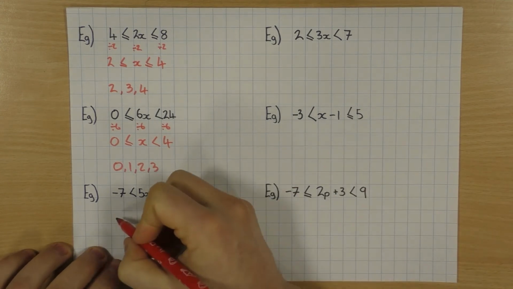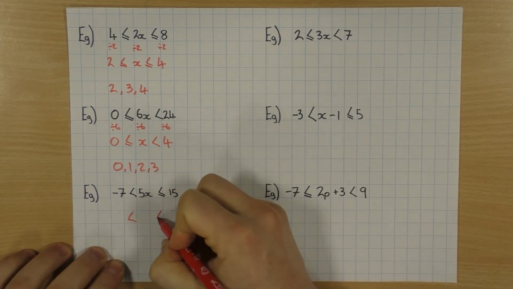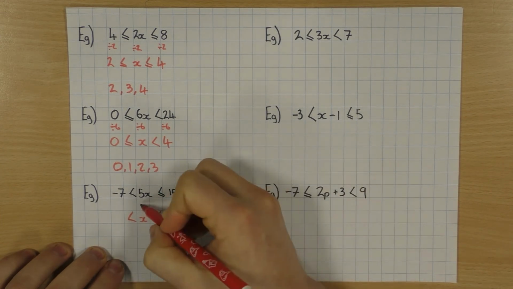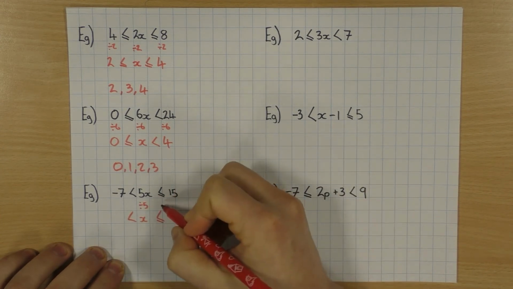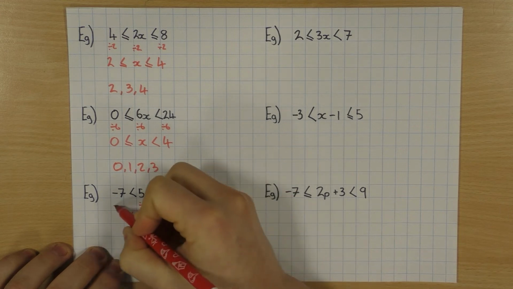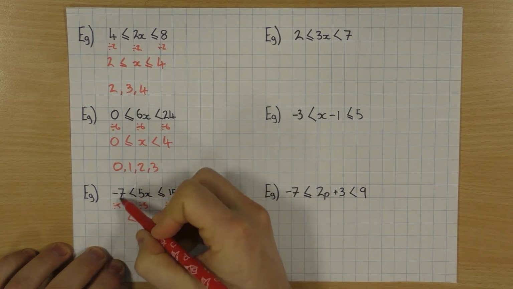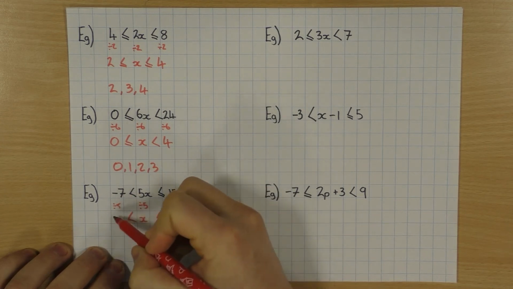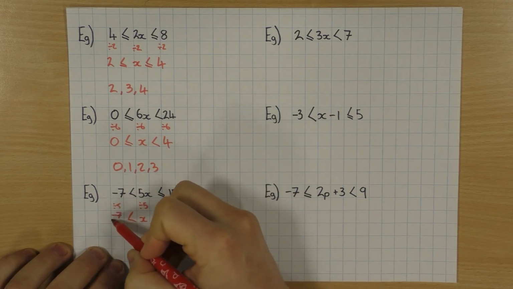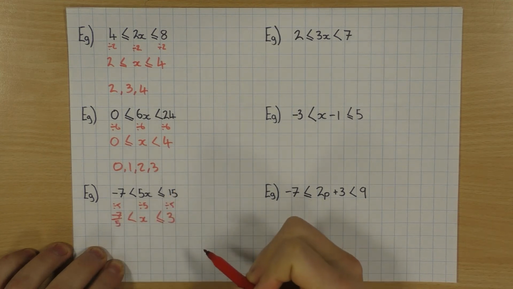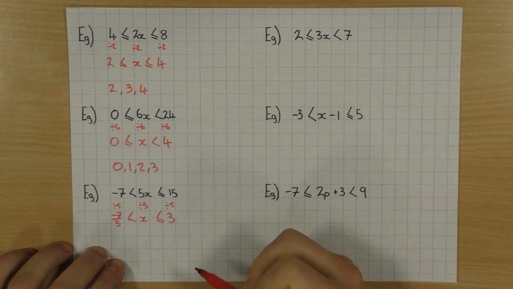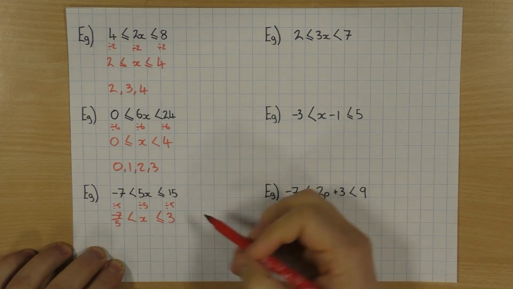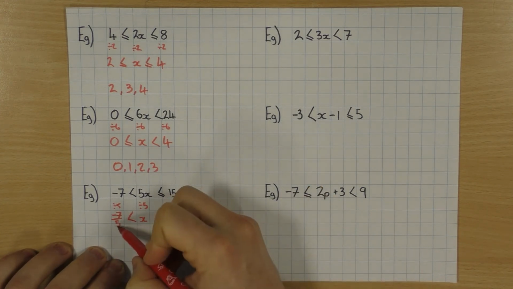This one here, again, I just want it to be x. So how do I go from 5x to x? I divide by 5, and obviously you need to divide both of these by 5. Now, in this case, it's easy. 15 divided by 5 is 3. In this case, it's not so easy, so just leave it as a fraction, minus 7 over 5. But what I would do is convert that to a mixed number, purely because it makes it a bit easier to then do your solutions. So that's what I'm going to do.